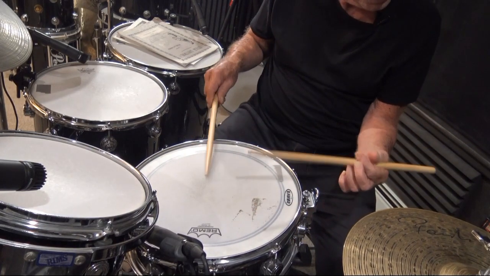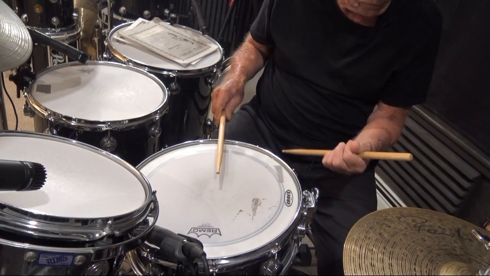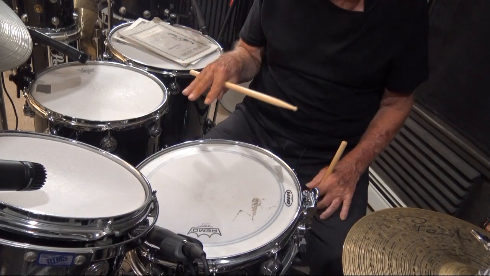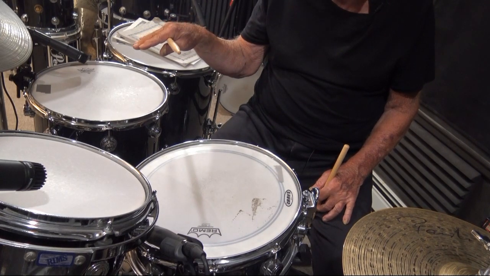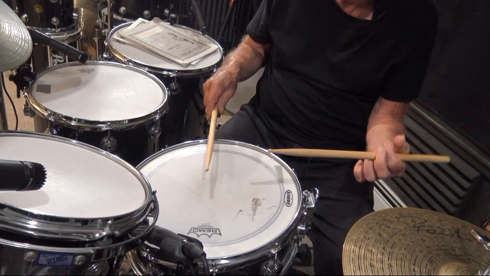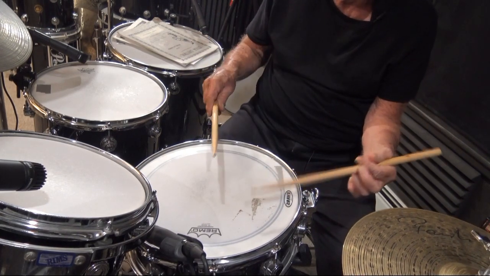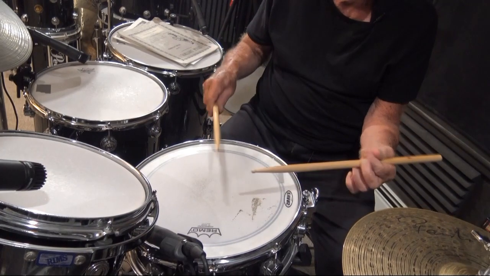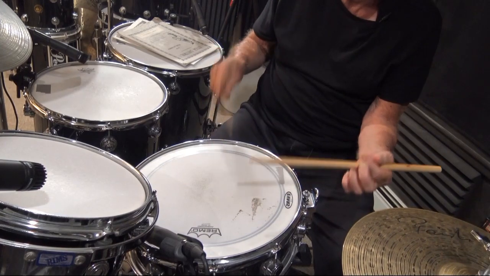1. So we changed the interpretation. We're playing the same thing, but faster in a different zone. 1 and 2 and. That's line 1. 1 and 2 and 3 and 4.